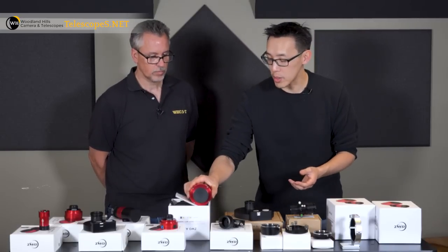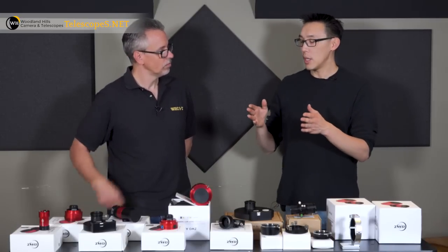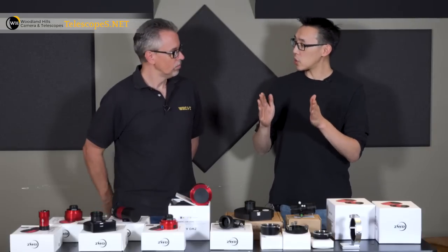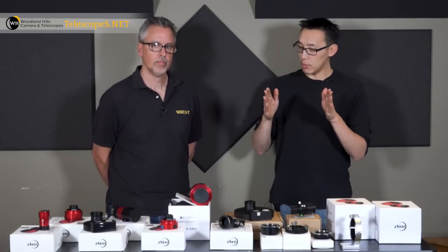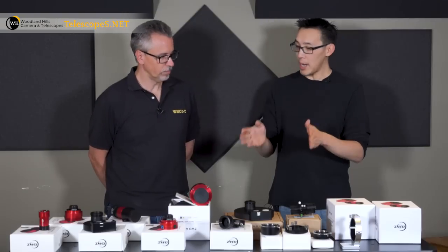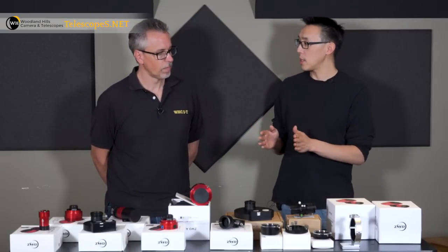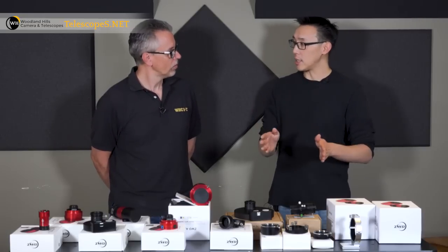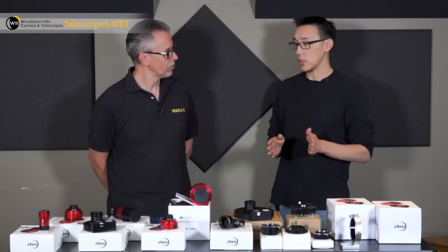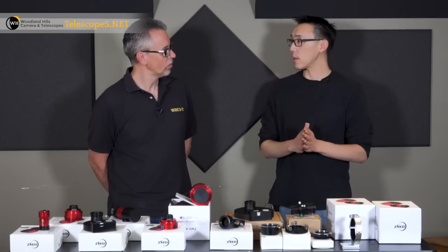So the reason why I like the 178 is because it has a relatively good size and gives you a pretty good field of view, and it works incredibly well with smaller focal length scopes, especially if you've got like an 80 millimeter, a 72, or even a 65, and even smaller than that.